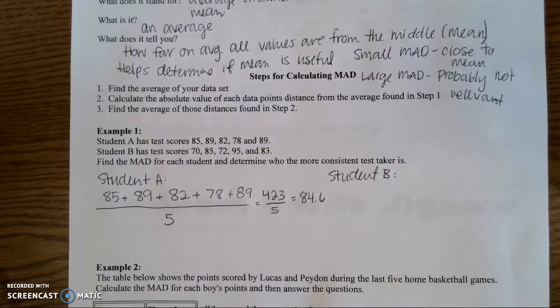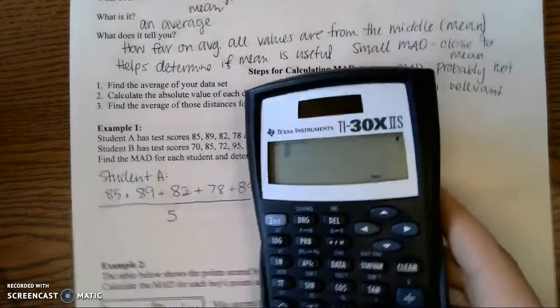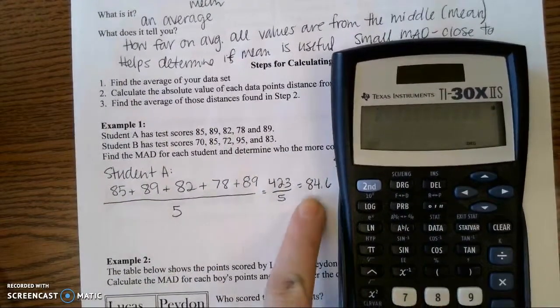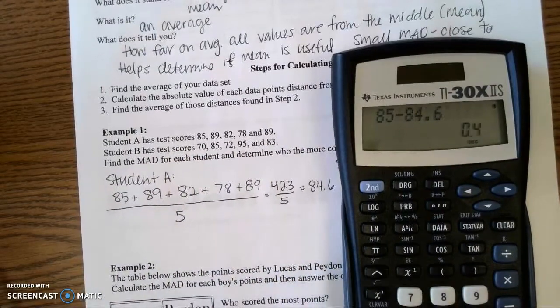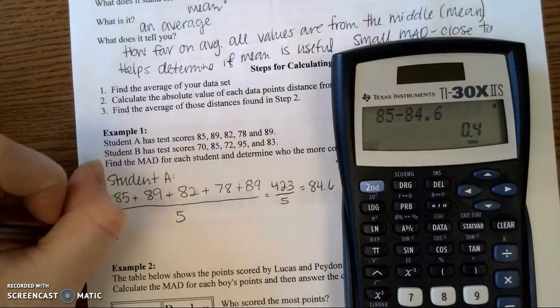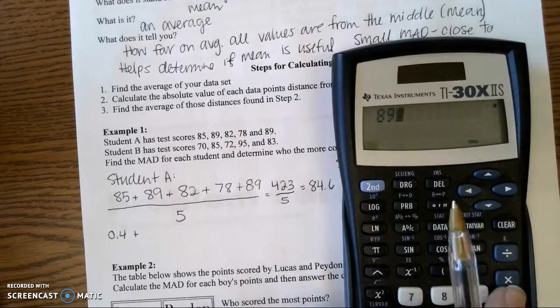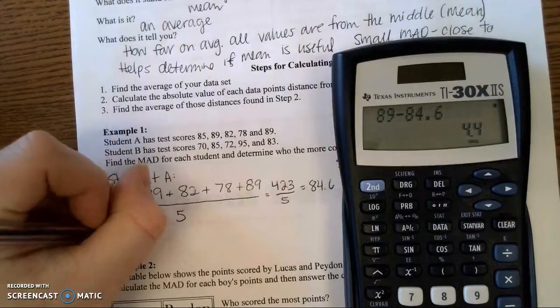Okay, so the next part, I do want to show you how we are calculating these differences. So I'm just going to show you in my calculator. So if I am looking at my mean, which is 84.6, and I'm looking at that first number, I'm going to take 85 and subtract 84.6. And I would get 0.4, okay? And I'm going to do that for every number. So for example, the next one I would do 89 and 84.6, and I would get 4.4.